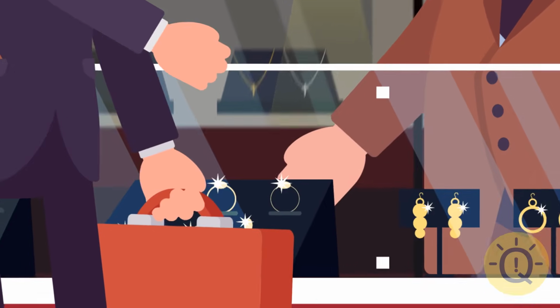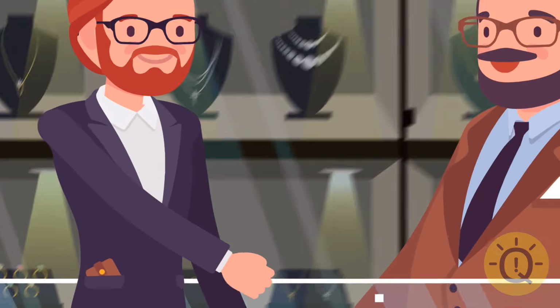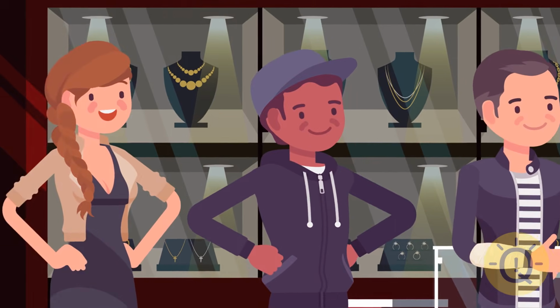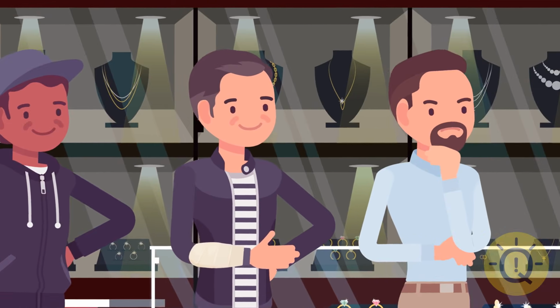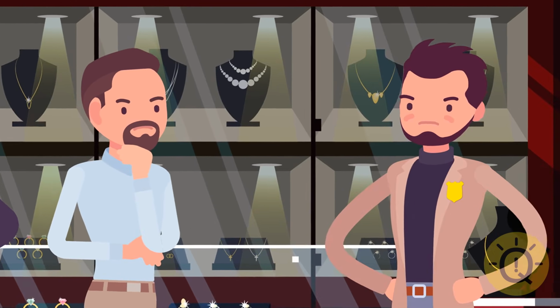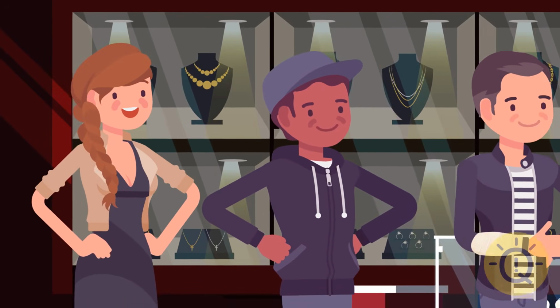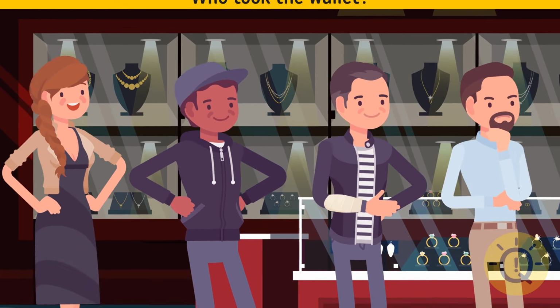A client came there several hours ago, planning to buy an expensive diamond ring for his wife. But someone stole his wallet right in the store. The manager, he was the one to call you, asked all the visitors who were inside at that time to stay until your arrival. You look at all these people attentively. Soon you know who took the wallet.